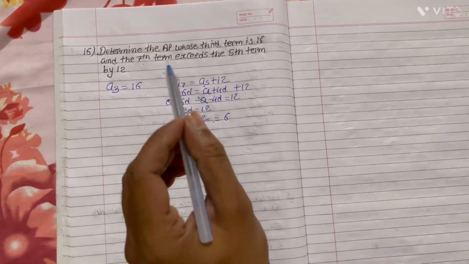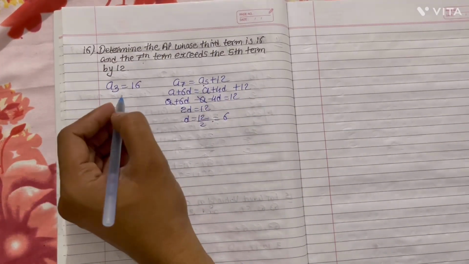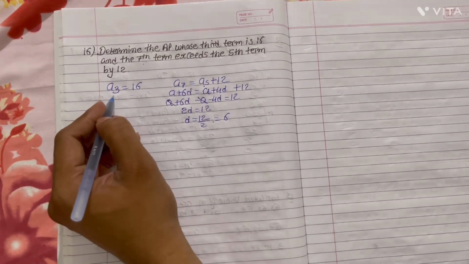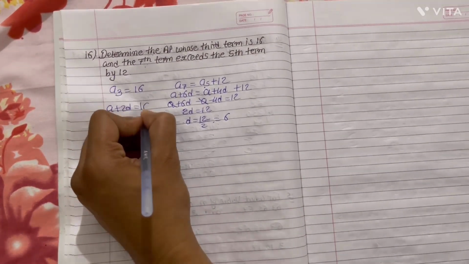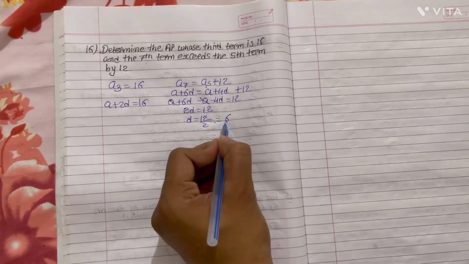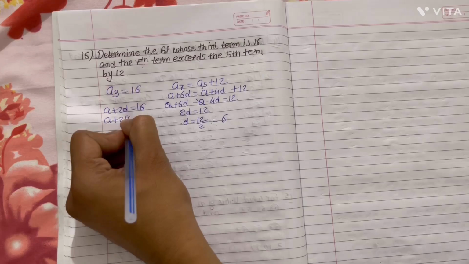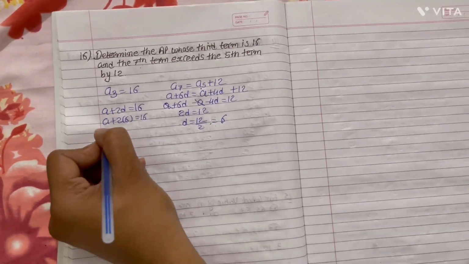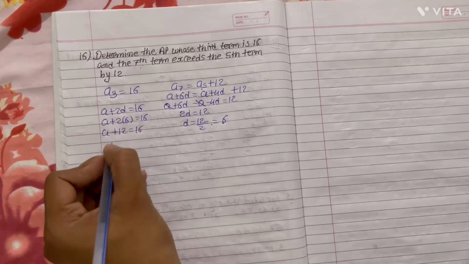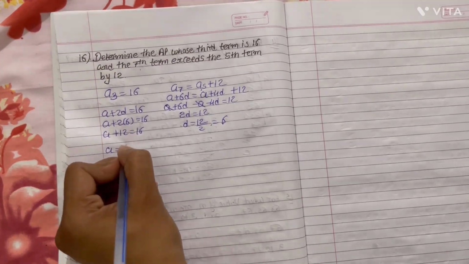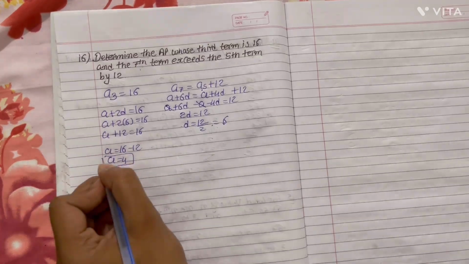So here we have to find the AP. We want the first term and the difference. Instead of A3 we can write a plus 2d is equal to 16. The value of d is 6, so a plus 2 into 6 is equal to 16. So 2 into 6 means 12, a plus 12 is equal to 16. So plus 12 goes to the other side, a is equal to 16 minus 12, so a is equal to 4.